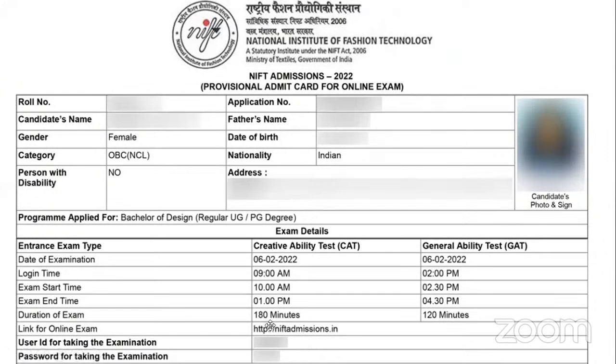Now that brings in a lot more clarity on a lot of things that we were confused about. The first thing is the duration of the exams. The CAT exam, the creative ability test, is going to be of 3 hours, 180 minutes. And the GAT exam is going to be of 2 hours, 120 minutes. So that is sorted out. Now, the timings are important. When you have to log in, all of that is extremely important.